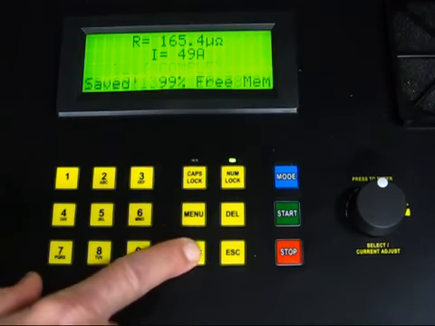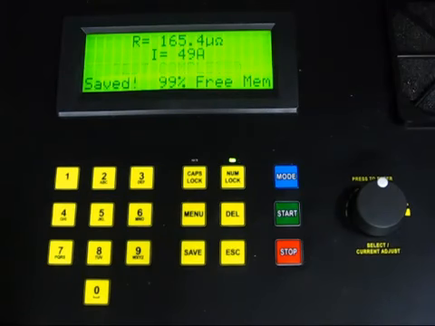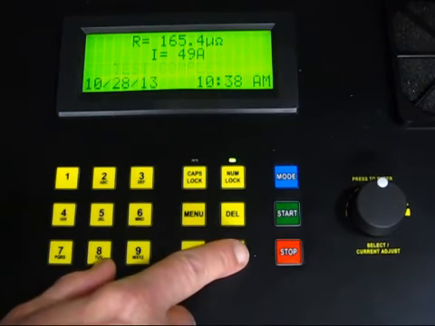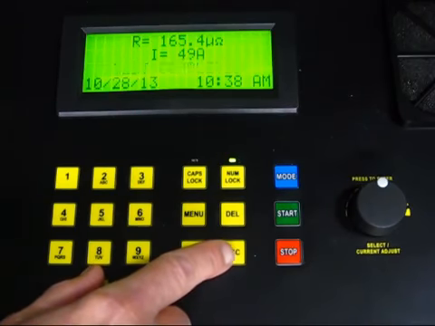When the test is finished, the message Test Complete appears blinking on the screen. Press Save to store the test in the Model 6292's memory. We will then press the escape button to return to the main screen.